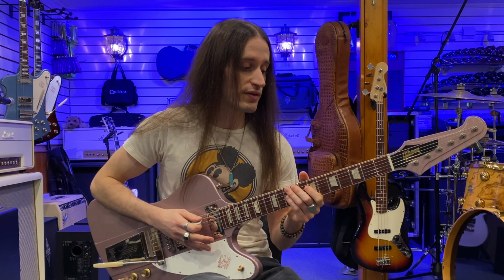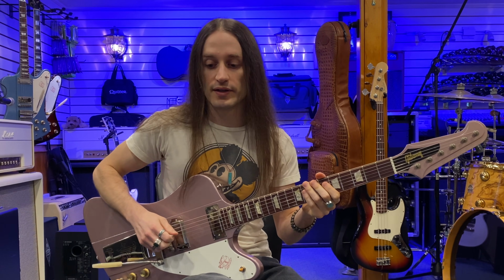So starting with A minor pentatonic, going for eighth notes. Eighth notes would be 1 and 2 and 3 and 4 and. So essentially we're getting two pick attacks or two notes per click or per beat, as opposed to quarter notes, which means we're playing just on the beat. 1, 2, 3, 4. Eighth notes would be 1 and 2 and 3 and 4 and.